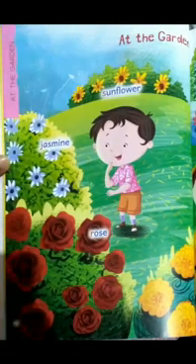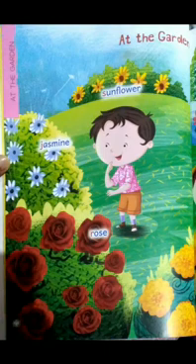Students, let's start our today's session. Today we will learn about flowers. Students, see. Let's read the name of flowers.